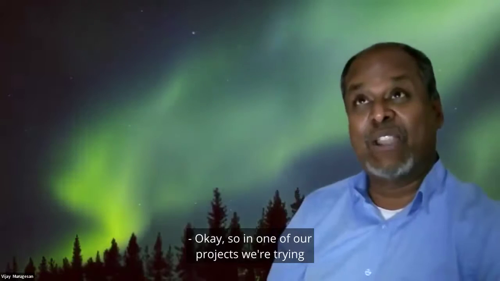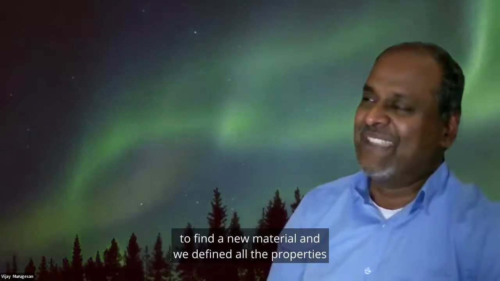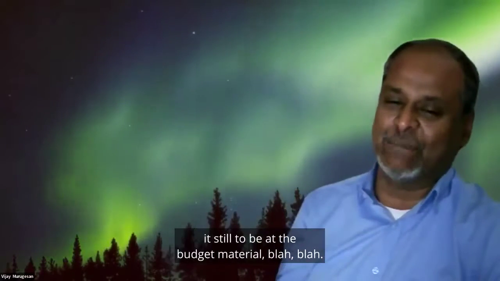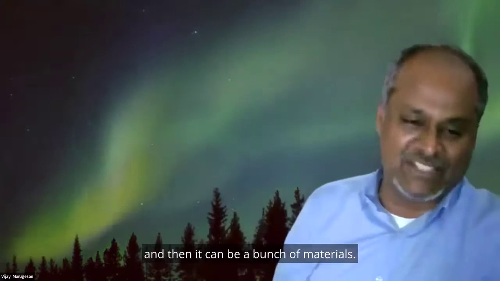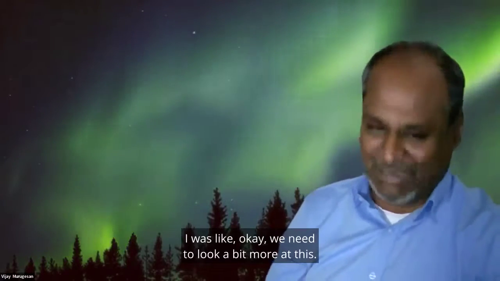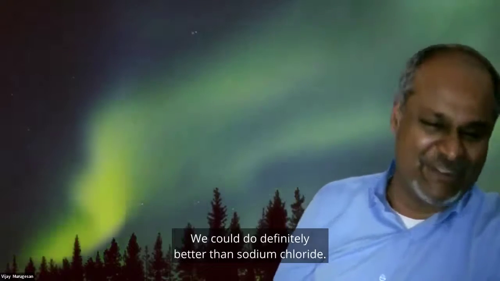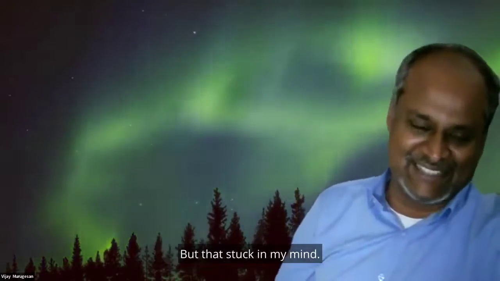Okay, so in one of our projects, we're trying to find a new material. We defined all the properties and said the cost has to be very small. It should be an earth abundant material, and so on. And then we gave all the things, and it gave a bunch of materials. The first one was sodium chloride, table salt. I was like, okay, we need to look at it. We can definitely do better than sodium chloride. So we went back and fixed it, but that's stuck in my mind.